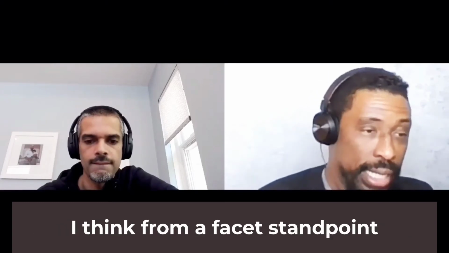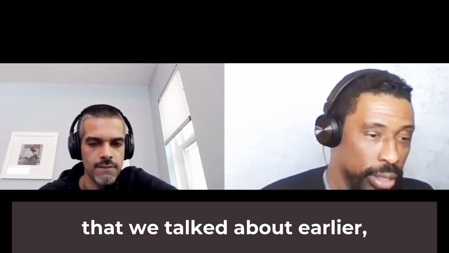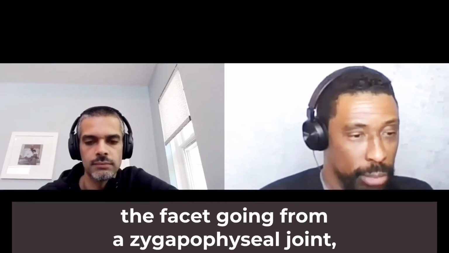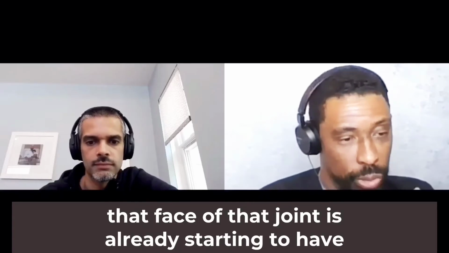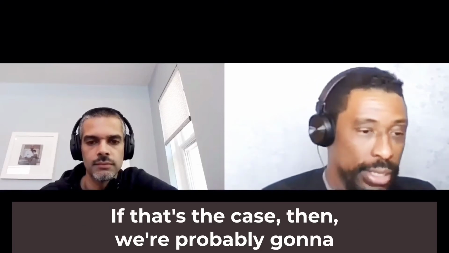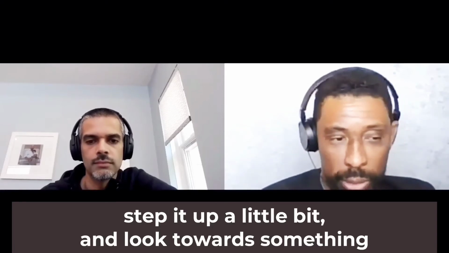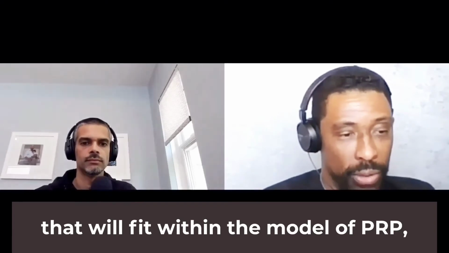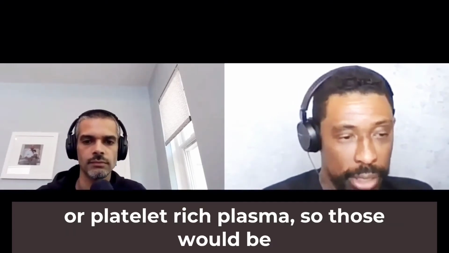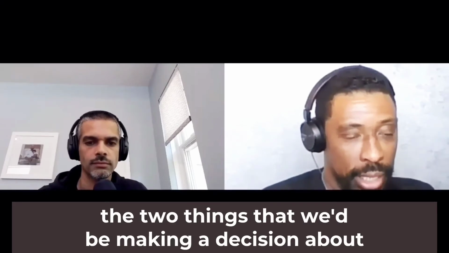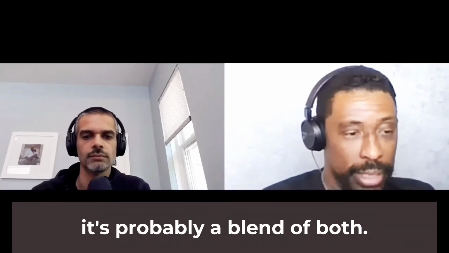From a facet standpoint that we talked about earlier, when we start looking at the intra-articular components, going to the zygapophyseal joint, the face of that joint, are we starting to have some changes in the cartilage that's present there? If that's the case, then we're probably going to step it up a little bit and look towards something that fits within the model of PRP, or platelet-rich plasma. So those would be the two things we'd be making a decision about at that entry level. And more than likely, it's probably a blend of both.